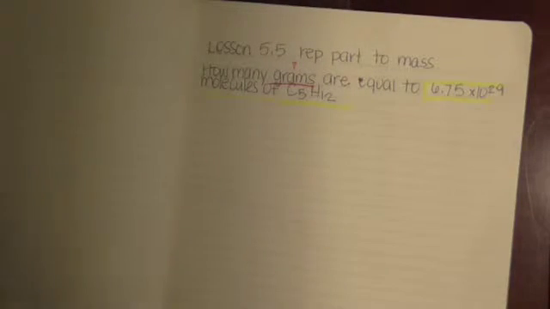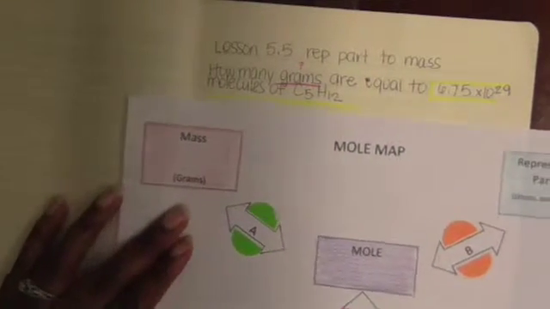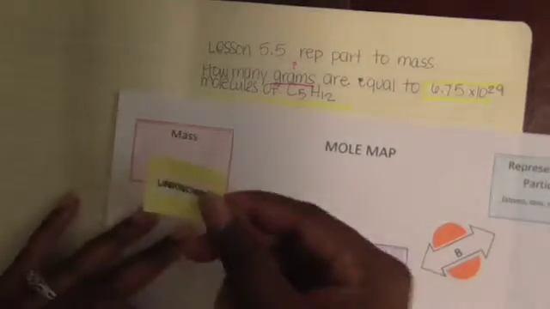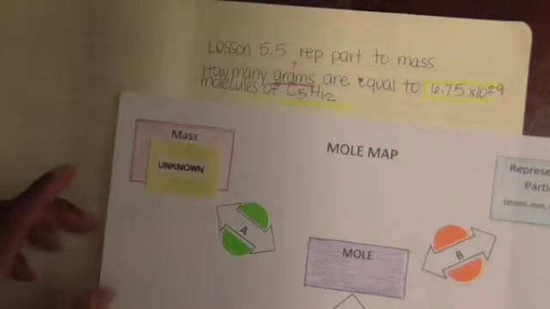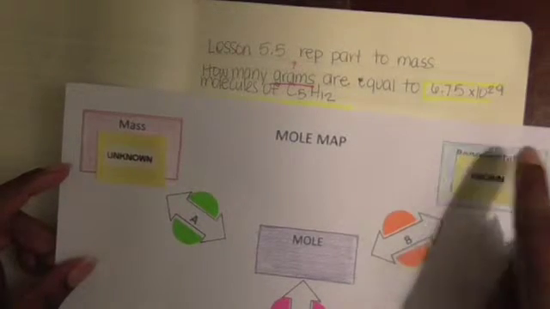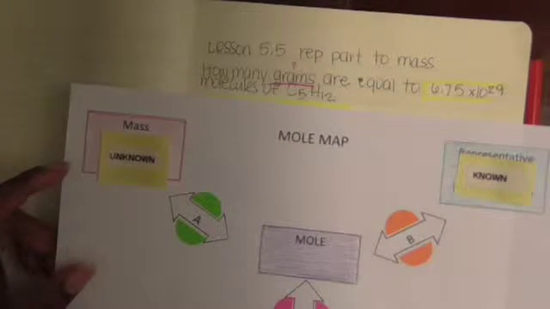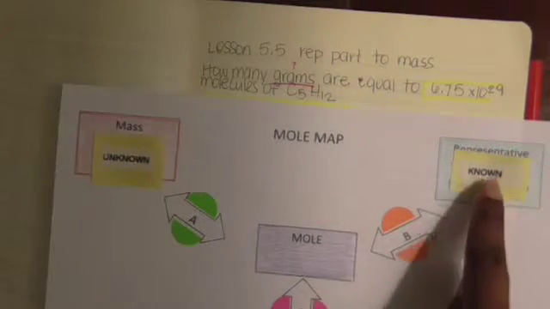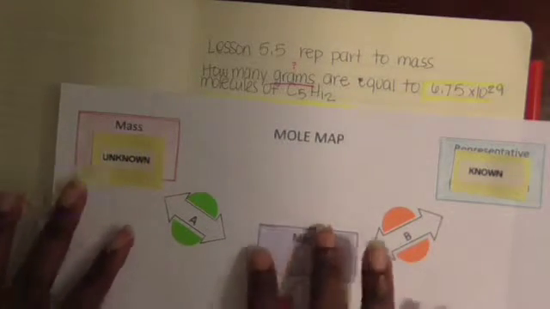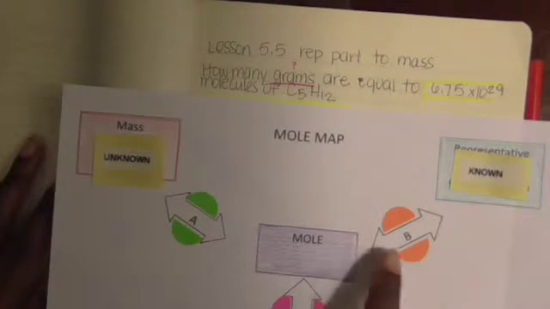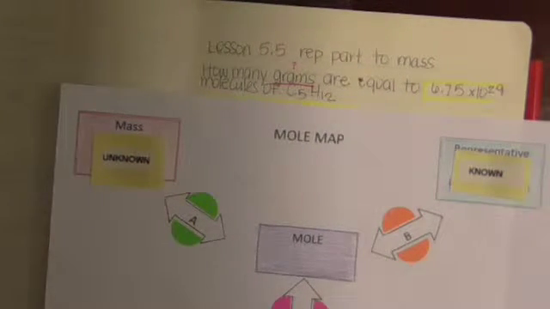And then we need to mark our unknowns. Then we need to look at our mole map. In our mole map, in this case, we are starting from grams, which is our unknown, and we are going to molecules. Other way around, sorry. Our unknown is mass. We're starting with molecules. So we need to take route B and then route A in order to get to mass.